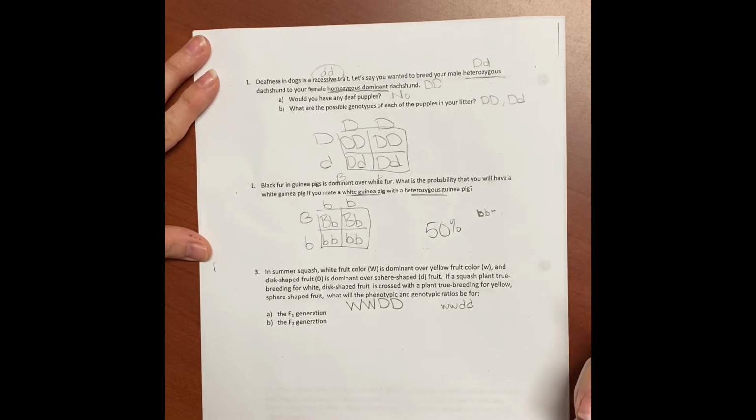So for this first one, it is asking us to do this first generation cross between this one and this one.